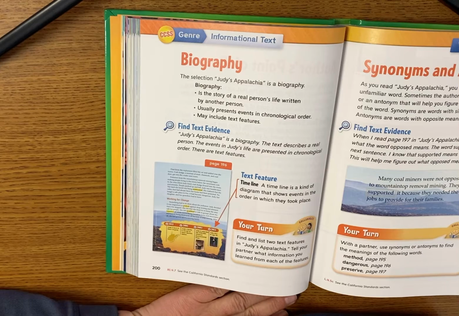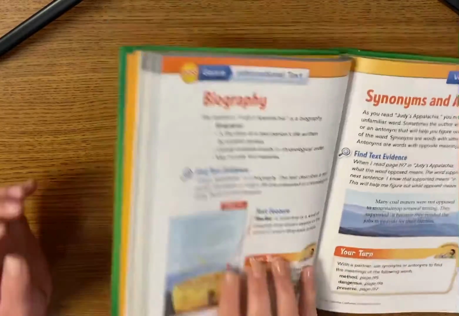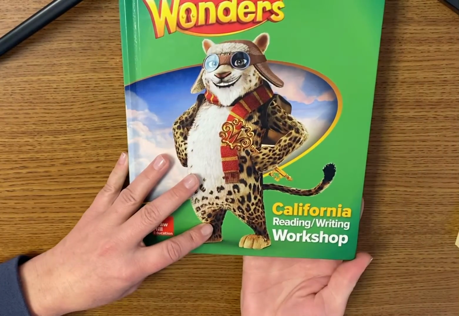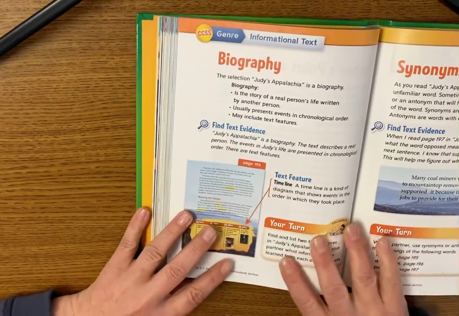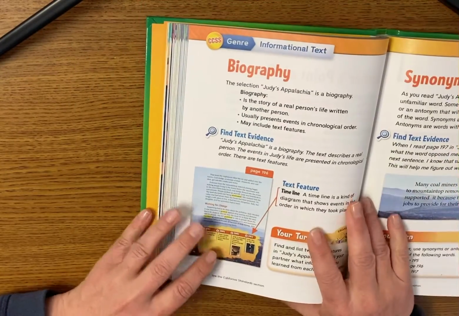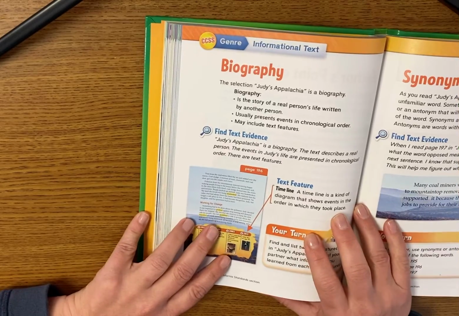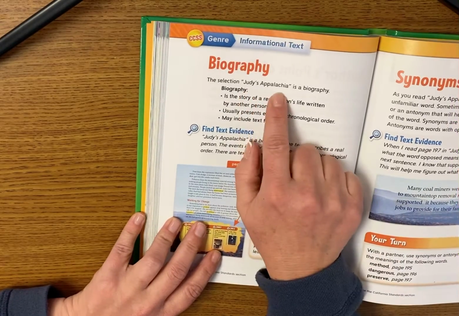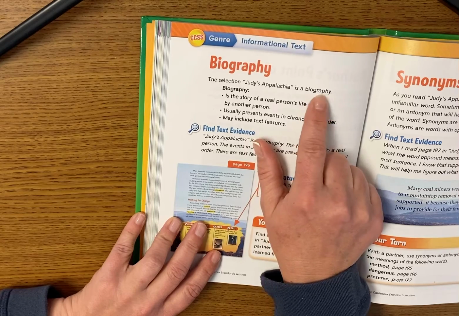If you guys want to go ahead and pause the video and go get your book and turn to page 200 so that you can read along with me and look at it while I'm explaining. So go ahead and pause if you need to and go get your book. It's the writing workshop book. And we're going to go over what a biography is. So today you guys are going to be reading the story Judy's Appalachia, and this is a biography.